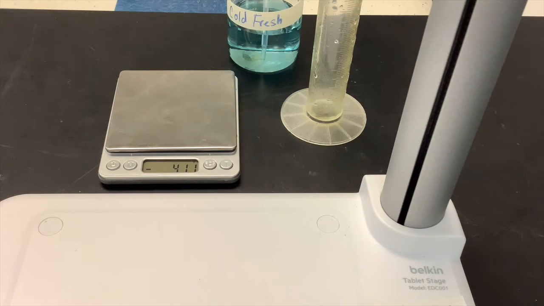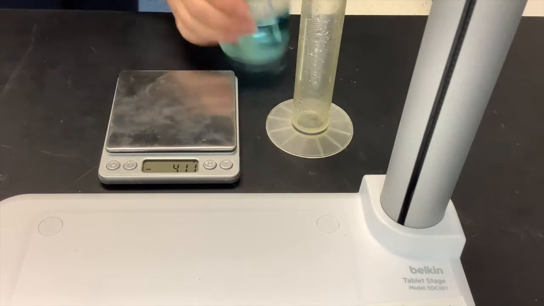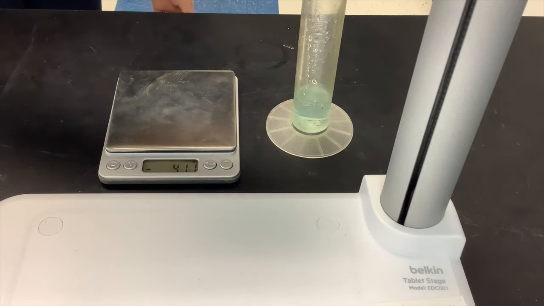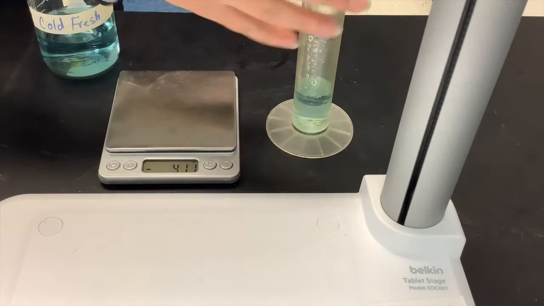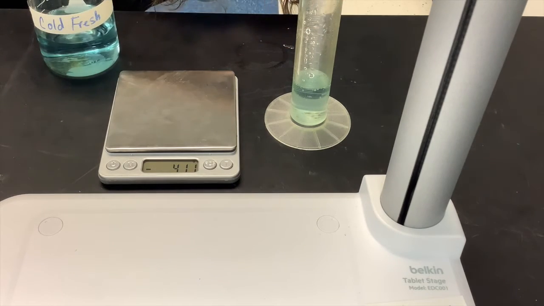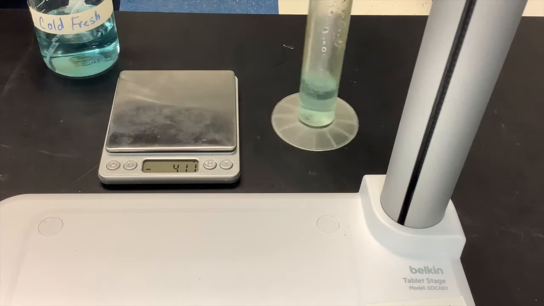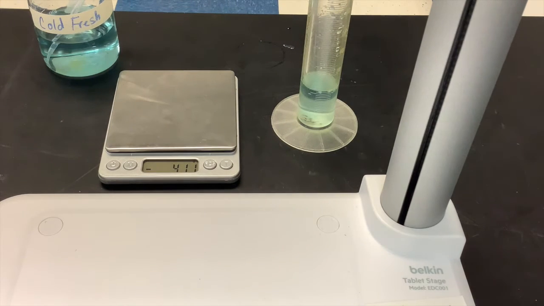Now we're going to do our measurements for the cold, fresh water, again with our target volume being 20 milliliters. So this time our volume is a bit over 20 milliliters.